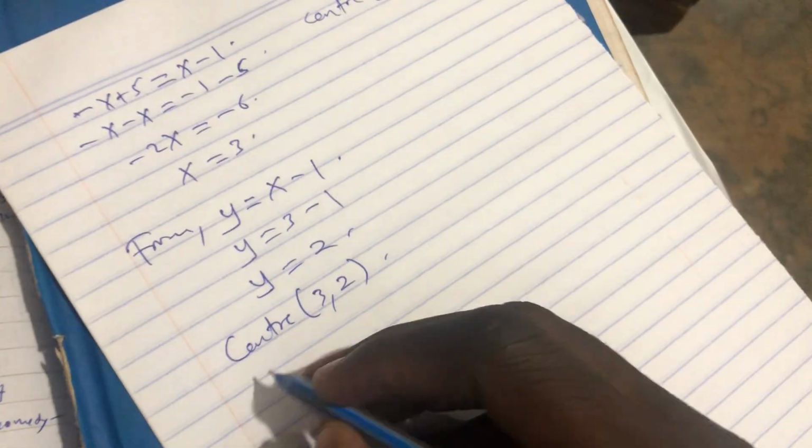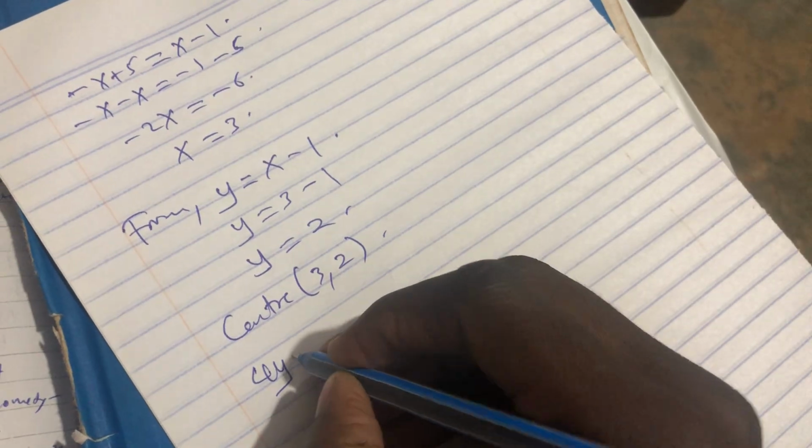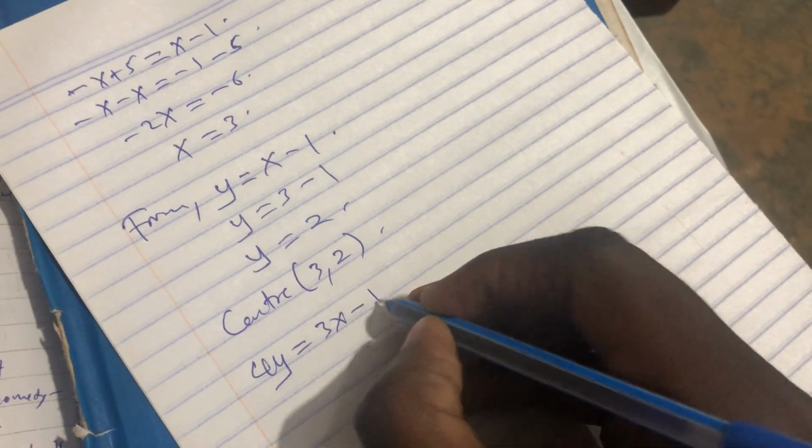Then the second problem from that same item is telling us to prove that the center lies on the line 4y = 3x - 1. The point you need to note very importantly is that my center (3, 2), which I've just got, is under the gradient of MP and PB.